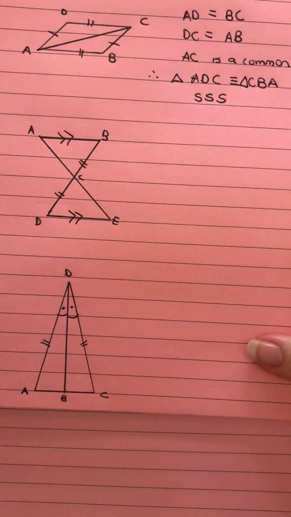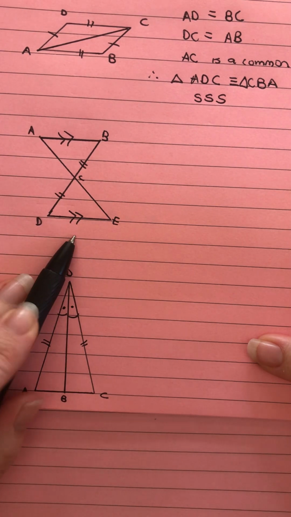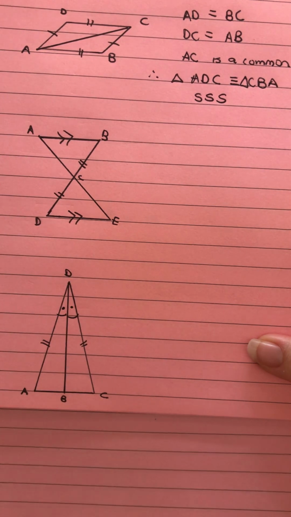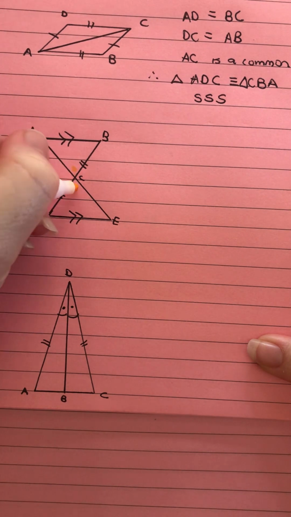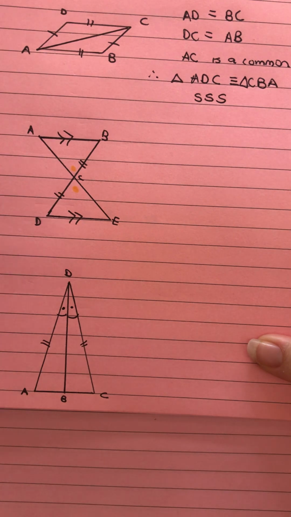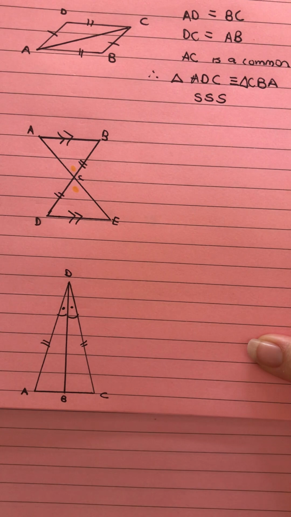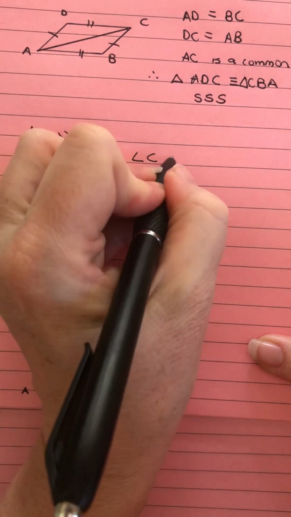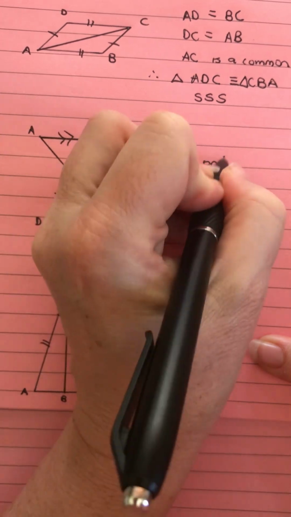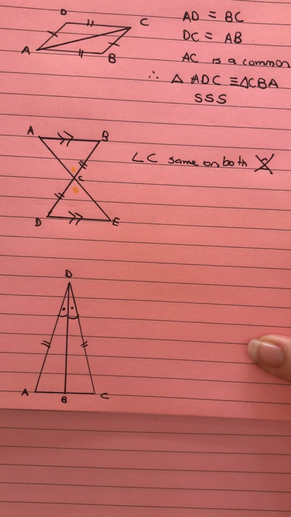Down here we've got two triangles kind of joined together. We know we've got two parallel lines there, so we might be able to use some parallel line rules. So for starters, I can see that these two are crossing. So this angle C on each of those triangles is going to be the same angle because their opposite angles are equal. And our coded reason for that is that opposite angles are equal.